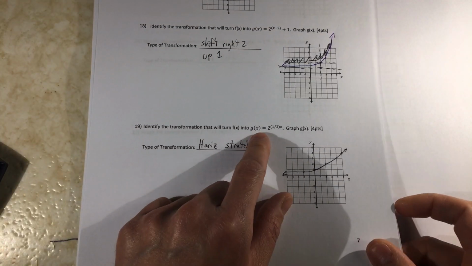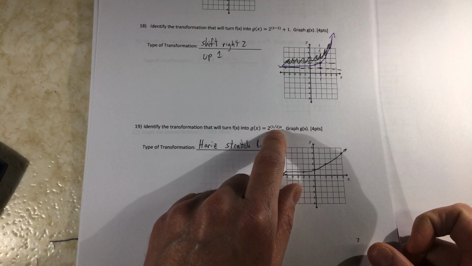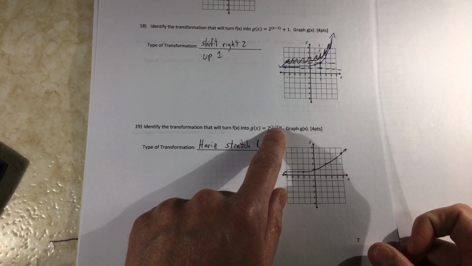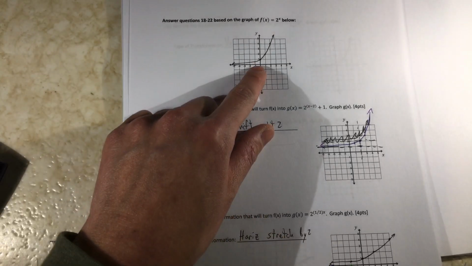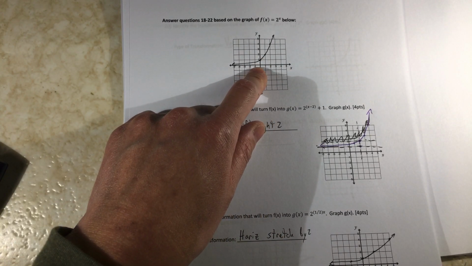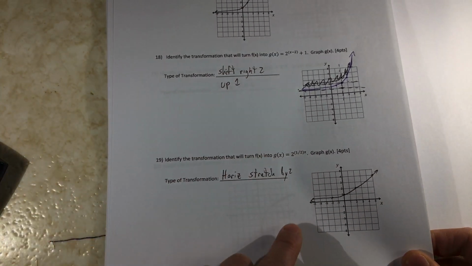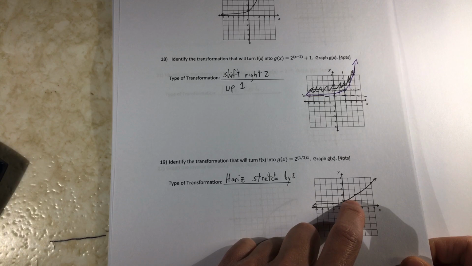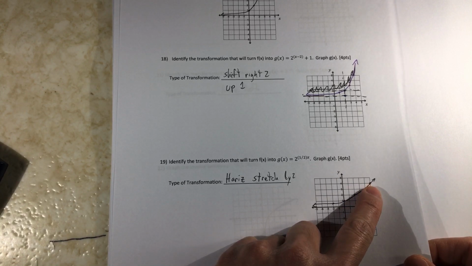All right. Then I have 1/2 x. It's inside the function, so it's going to be horizontal. And when I see a 1/2, that's going to be a stretch. So basically what I did here is I took these coordinates and I just doubled their x coordinate. So this one is 1, 2. So x equals 1 becomes x equals 2, so 1, 2 becomes 2, 2. And x equals 2 becomes x equals 4.